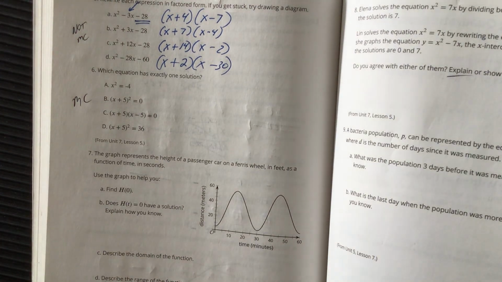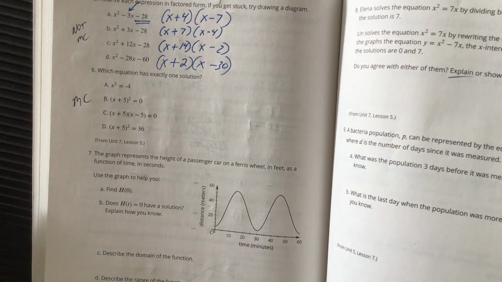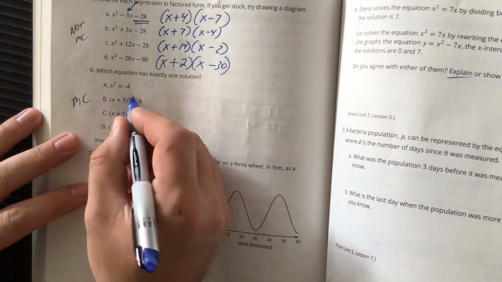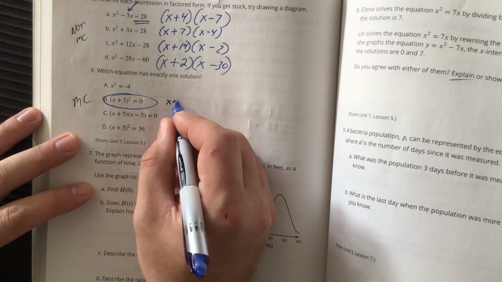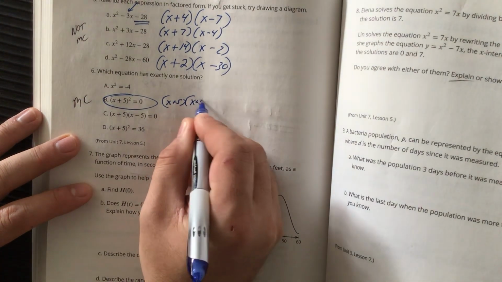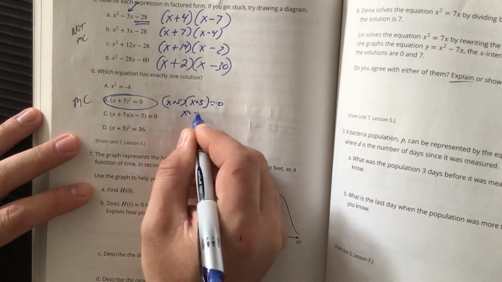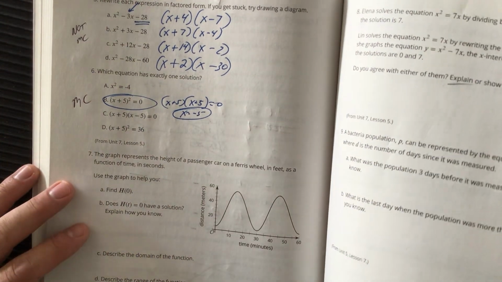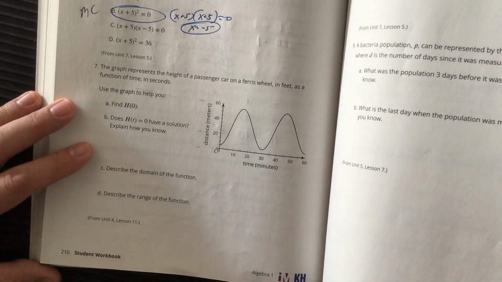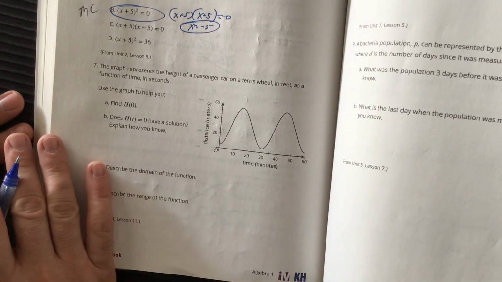Question number 6. One of those has one solution. Which one is it? B. Remember, that's going to be x plus 5 twice. The only thing that will give you as an answer is negative 5. Question 7, find h of 0.